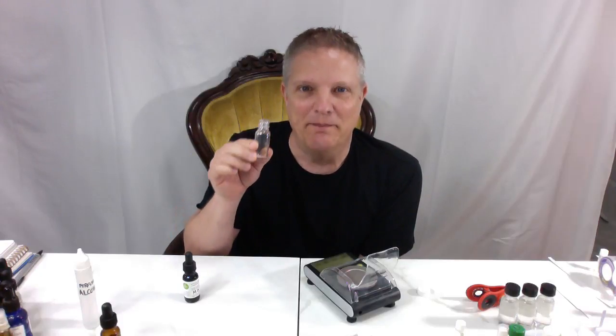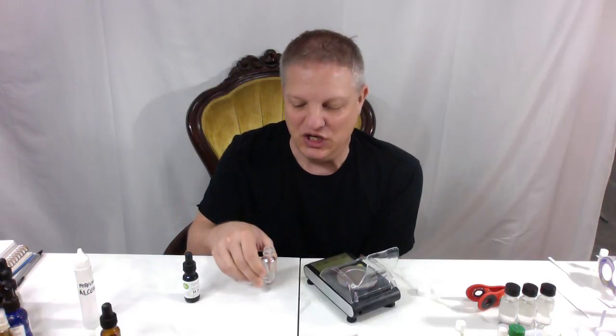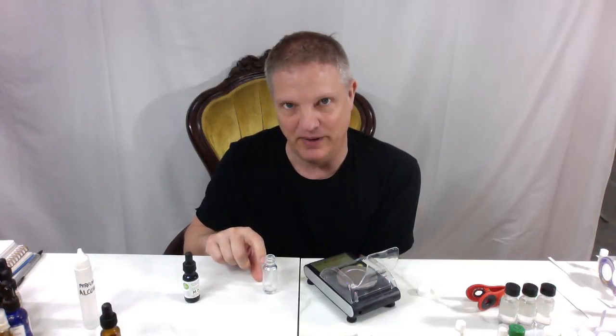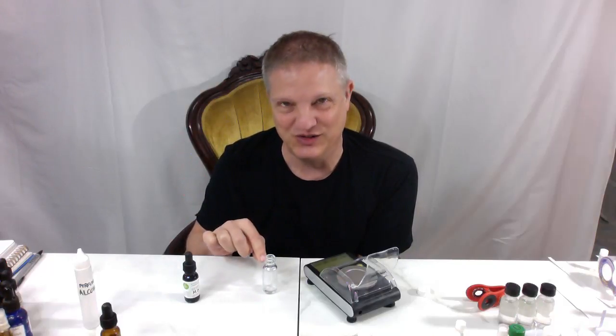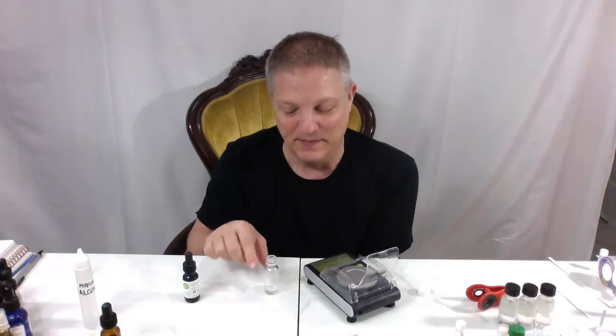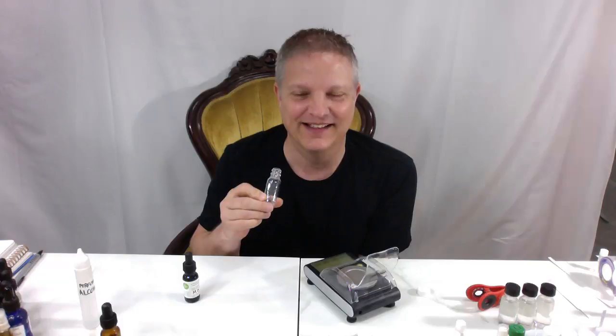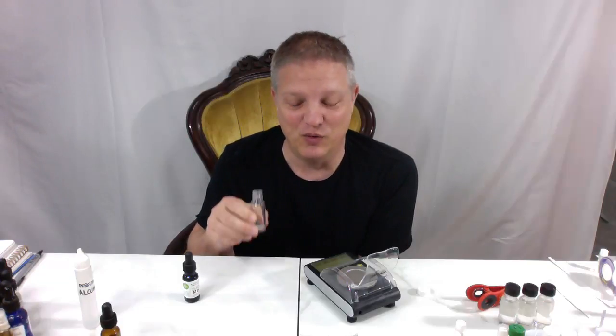How weird, but when you fill this up to the top, it actually holds 12 mils. That's what's kind of interesting about this, and you just have to take my word for it.